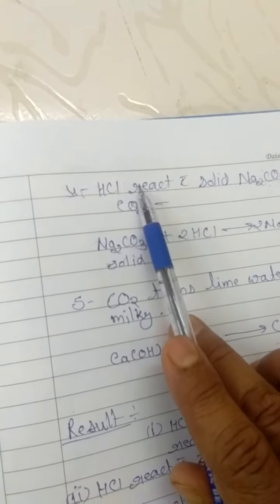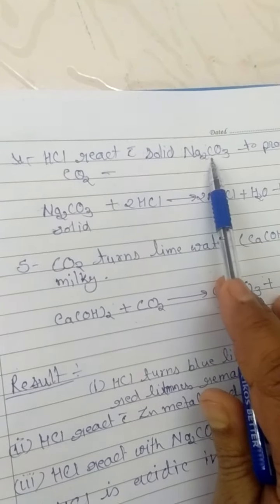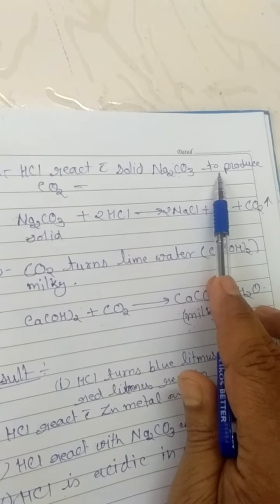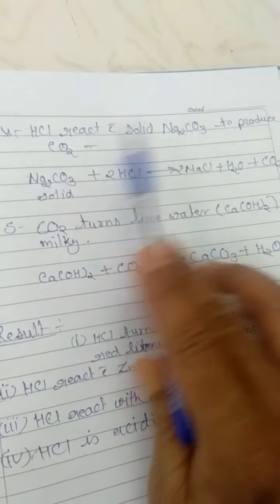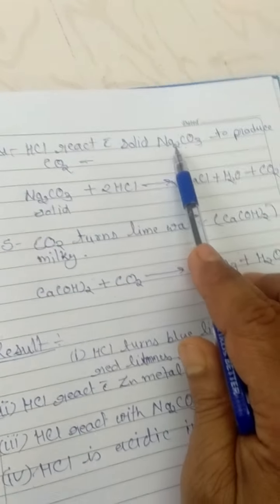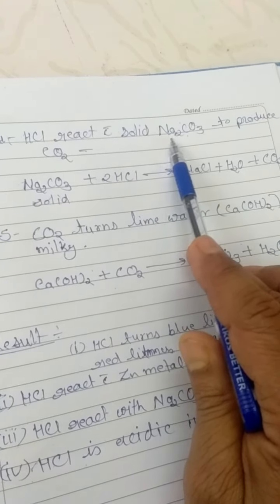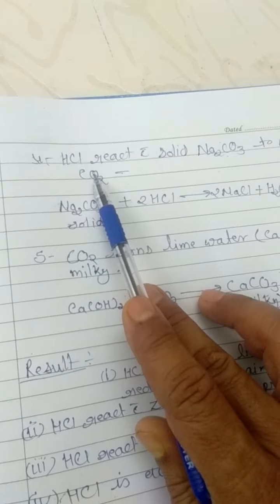Next step is hydrochloric acid reacting with solid sodium carbonate to produce carbon dioxide. As you know, here an acid-base reaction will take place. Sodium carbonate is a weak base, and hydrochloric acid is an acid.